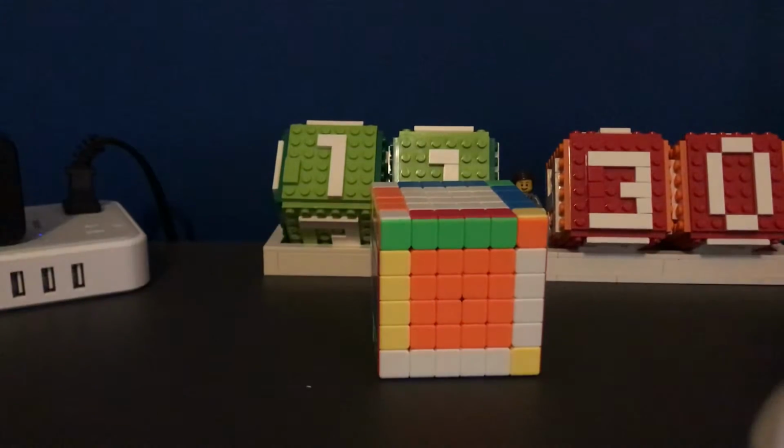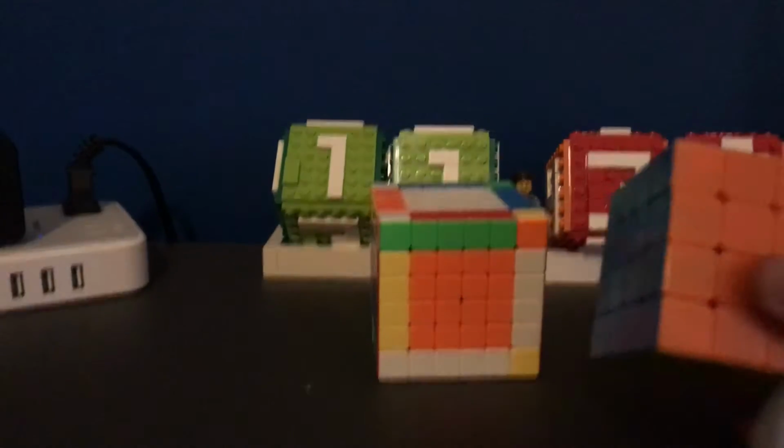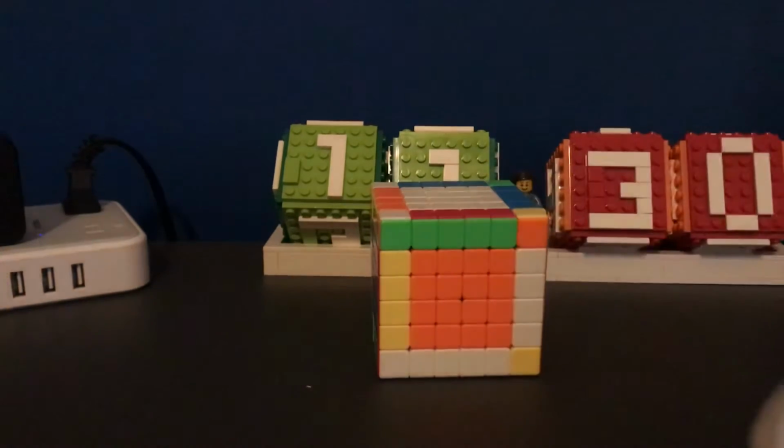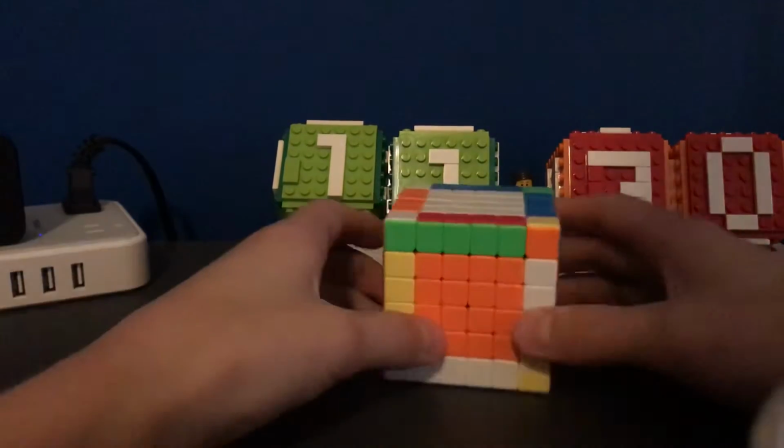Because on any even layer cube, you'll get weird cases like on the 4x4. So if you guys haven't checked out my 4x4 tutorial, go check that out first before watching this video. So now let's get into it.